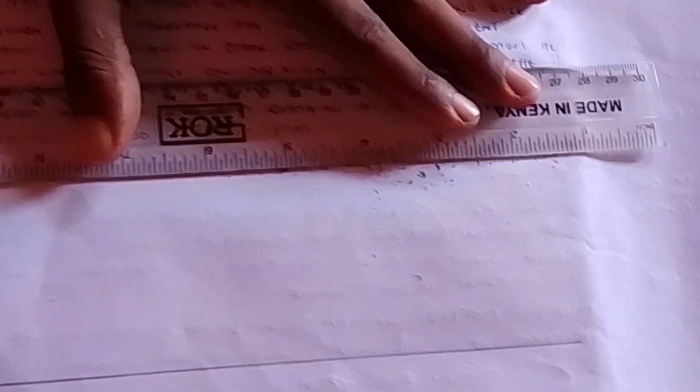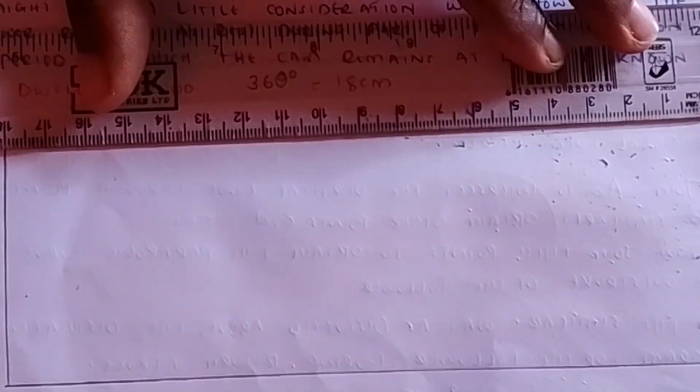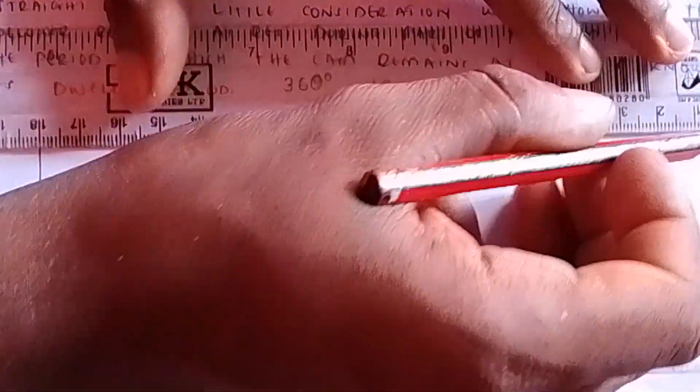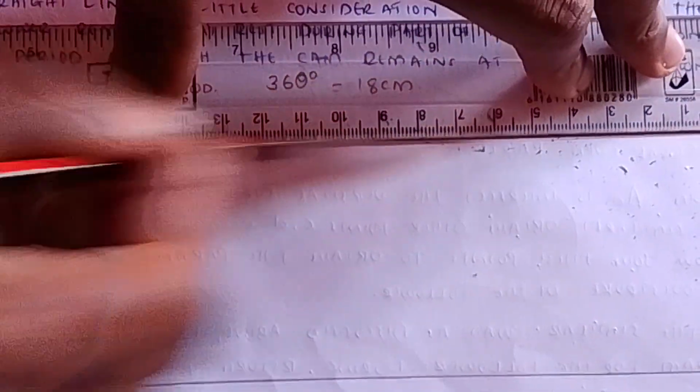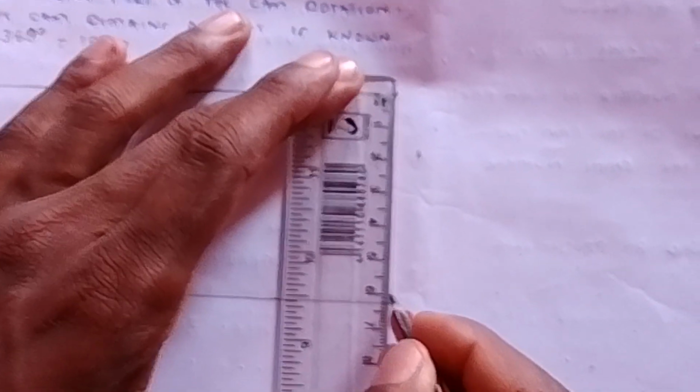Sorry, let me correct this so that it can appear very well. Let me measure it as 18 centimeters from my ruler like this. So this will be 18 centimeters, just like that. Then after you've obtained such a point, again join and link your 6 centimeters like this. You can see here there's a little error. Let me correct it.